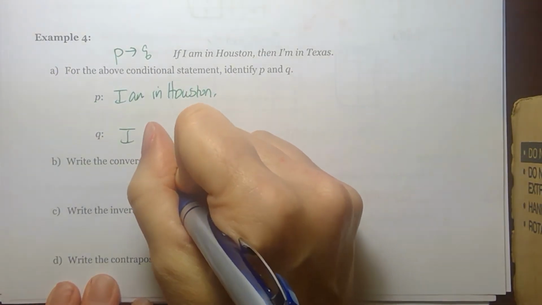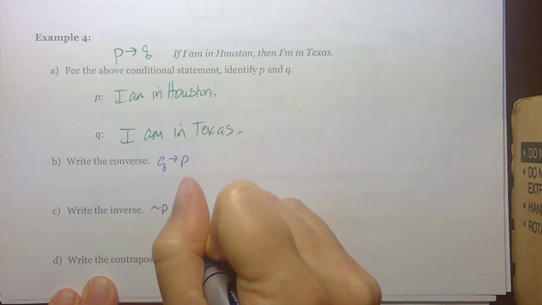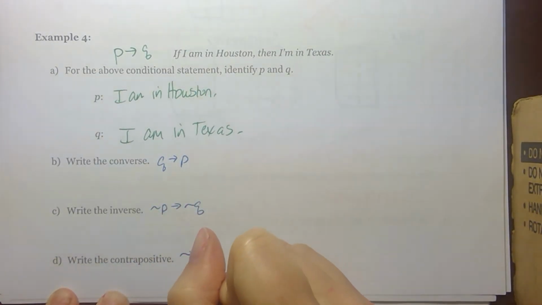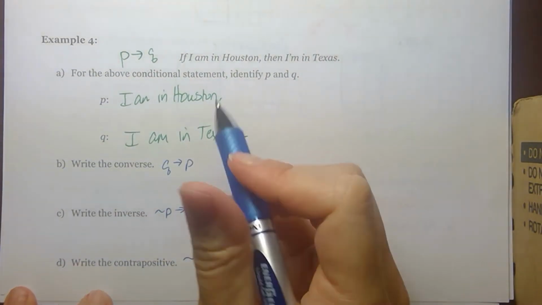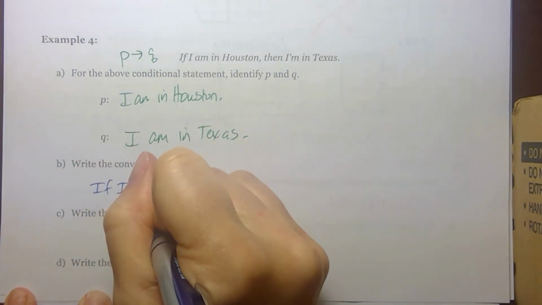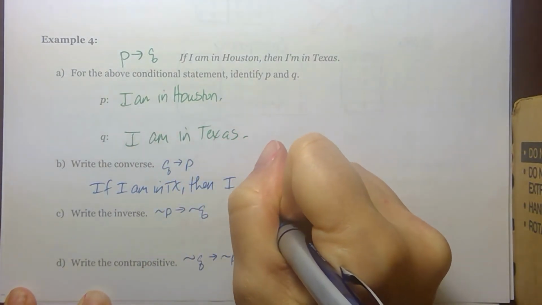Remember that converse is if Q, then P. Inverse is if not P, then not Q. And contrapositive is if not Q, then not P. Well, if Q, then P would be if I'm in Texas, then I am in Houston.